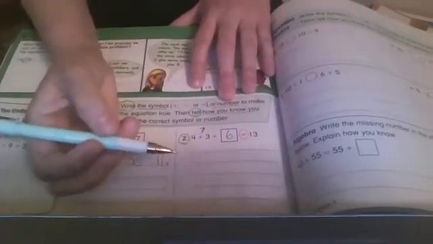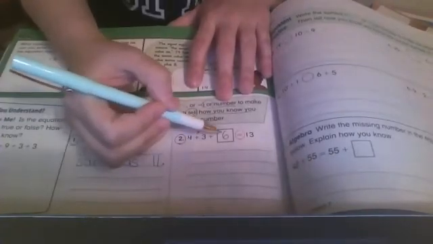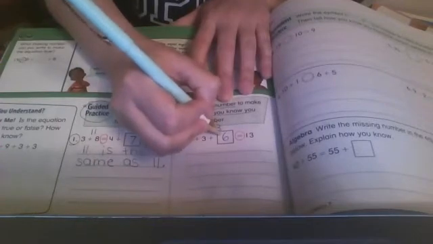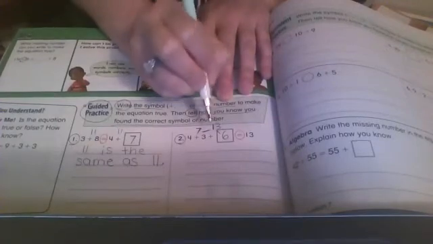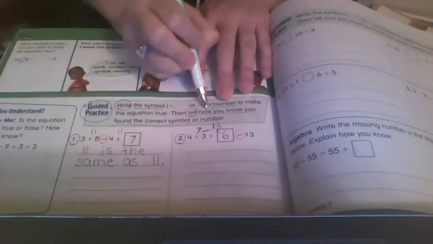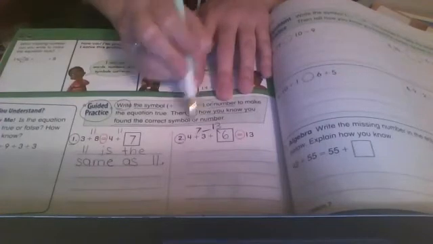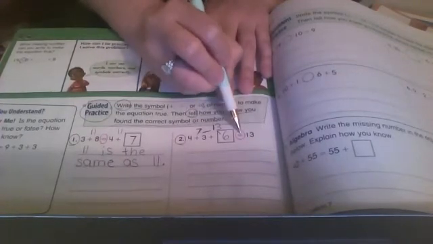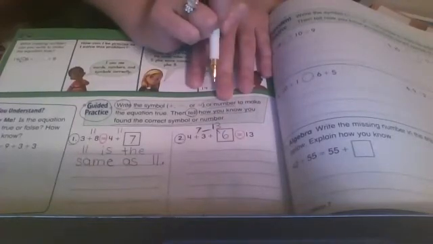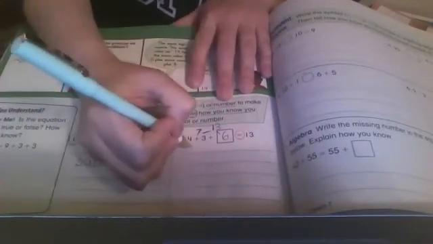So I'm going to put a 6 in my blank. And now 7 plus 6, that gives me 13, right? Those two numbers together, 7 plus 6 equals 13. Okay, so how do I know, or how can I tell that my equation is true? Because 13 is the same as 13, right? So I can write that here.